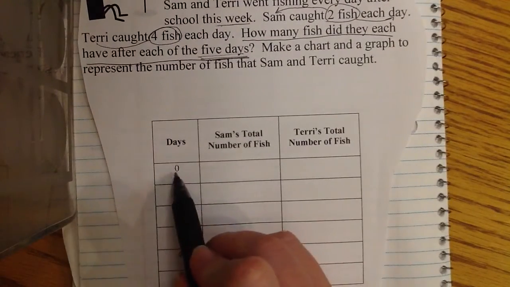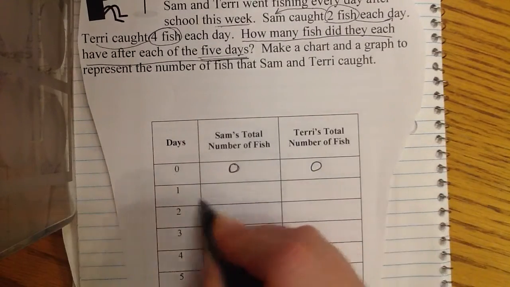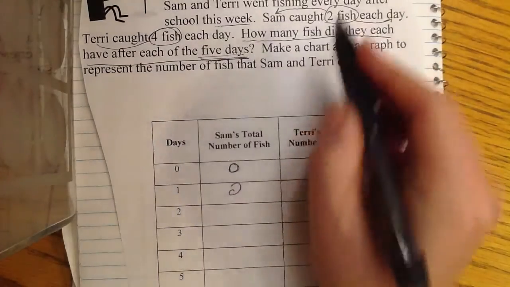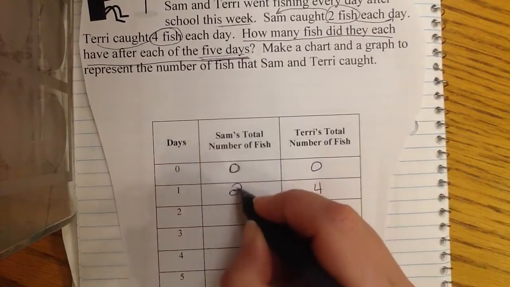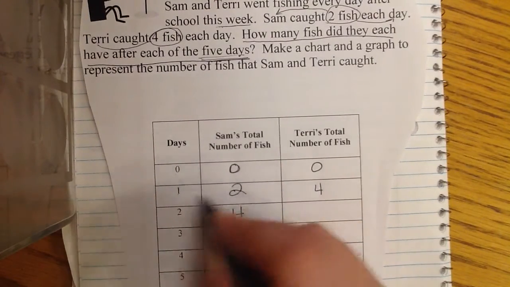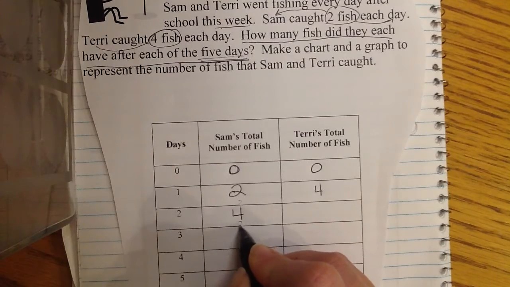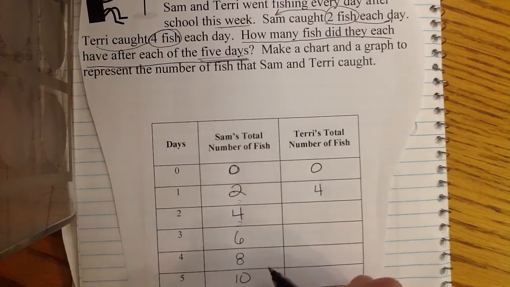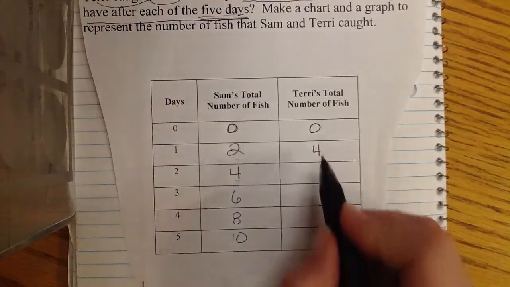So on day 0, how many fish had they caught? 0, because they hadn't gone fishing yet. So on the first day, Sam's total was how much? What was Sam? Sam caught 2. Terry caught 4. So every day, Sam caught 2 more. So what's Sam's total of fish? It was 2 fish on the first day, plus 2 more this way. 2 plus 2 is 4. Then on this day, he caught 2 more to get to 6, 2 more to get to 8, 2 more to get to 10. So every day, he caught 2 fish, so you have to add it on to his total. What about this one?